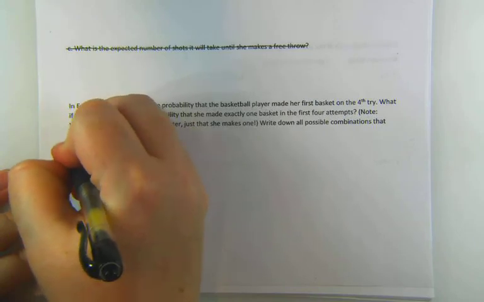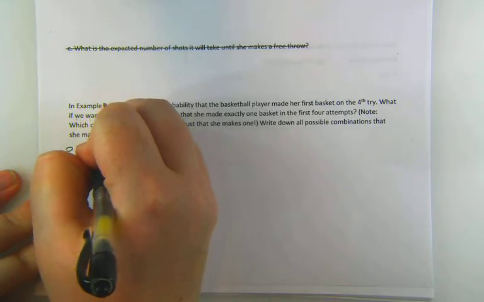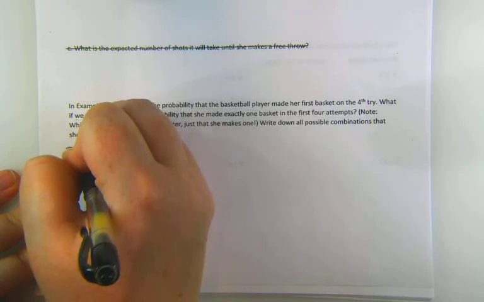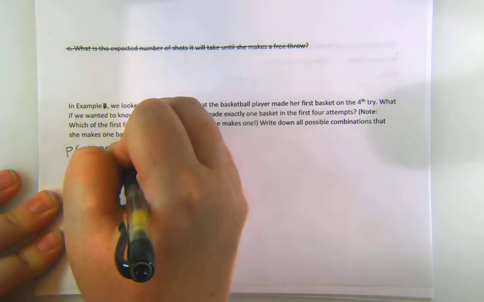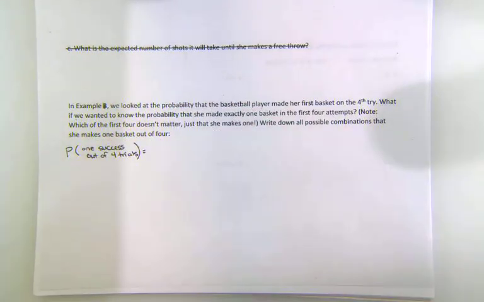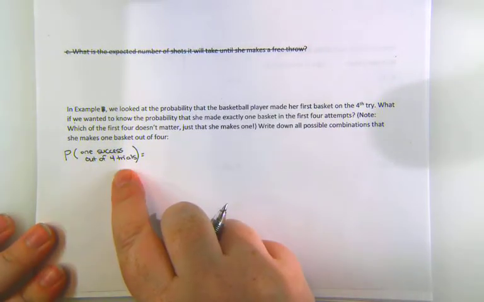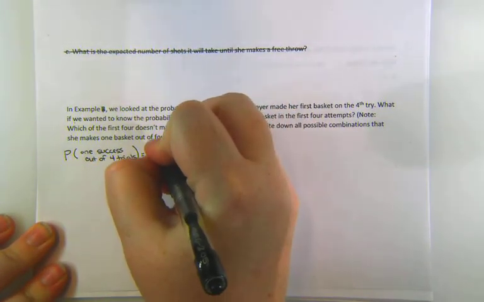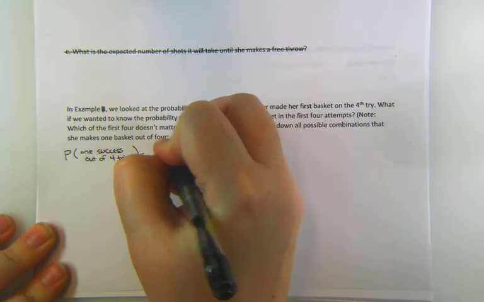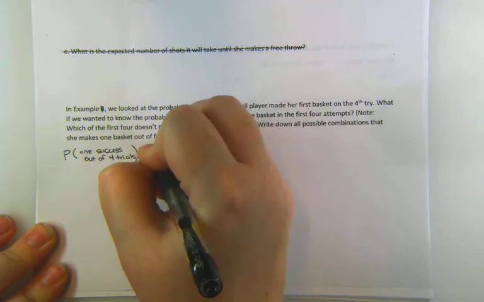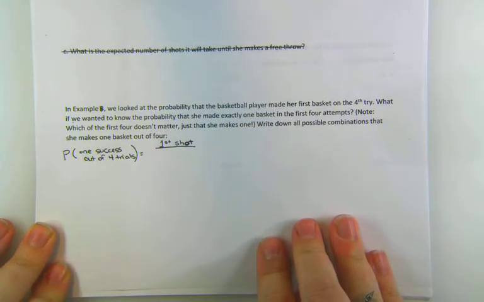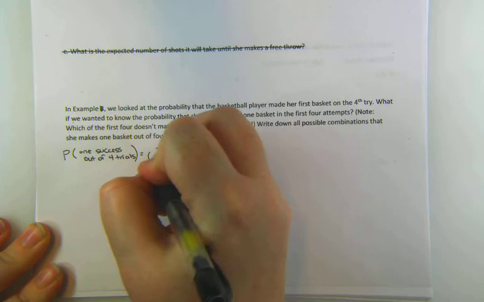With this, we start getting more scenarios possible, and it doesn't have to be on the 4th attempt. We could make the first free throw on the 1st attempt, or the 2nd, or the 3rd, 4th. The idea is that we're looking for this probability of 1 success out of 4 trials. And with that, we're going to end up with this kind of OR scenario.